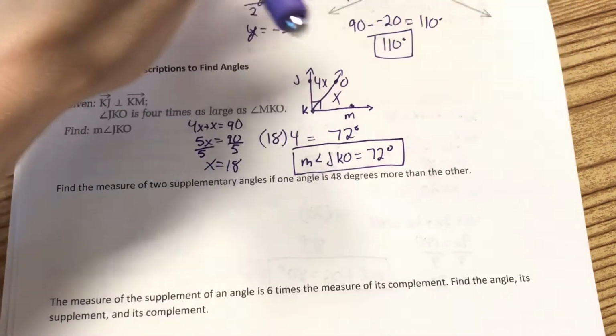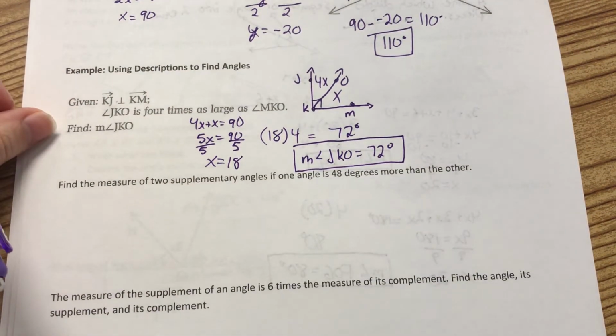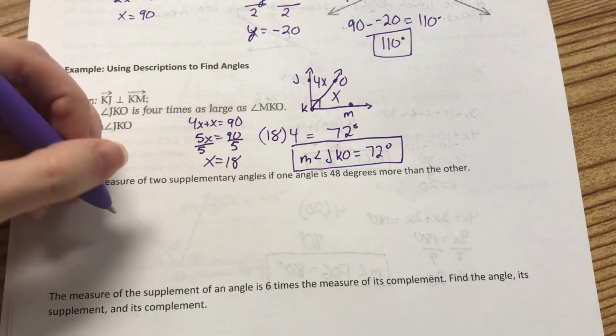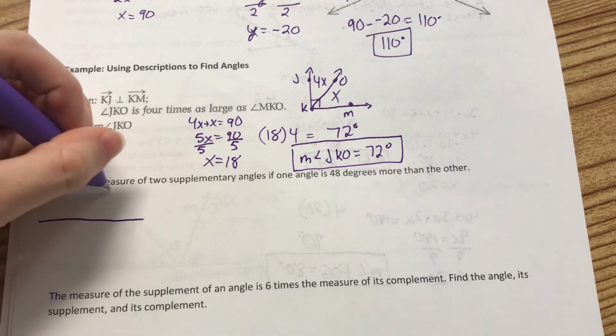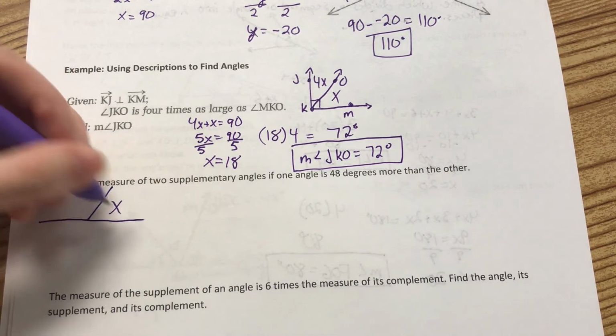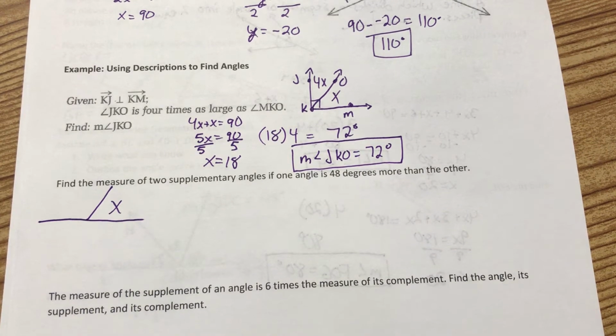Next, we've got supplementary angles. Find the measure of 2 supplementary angles if one angle is 48 degrees more than the other. So I'm going to draw a supplementary angle diagram here. And I'm going to say, all right, I've got 2 angles. I don't know either of them. So I'm going to call the smaller one x.